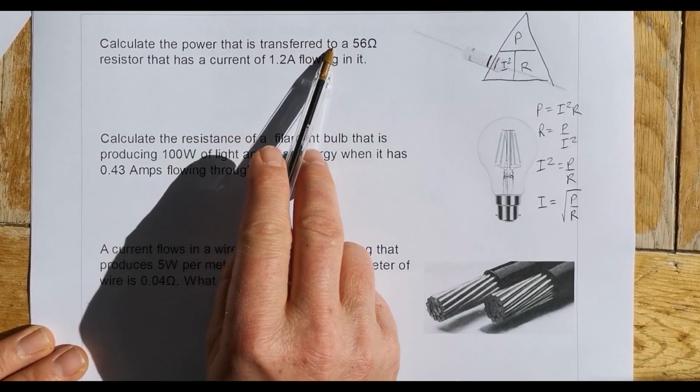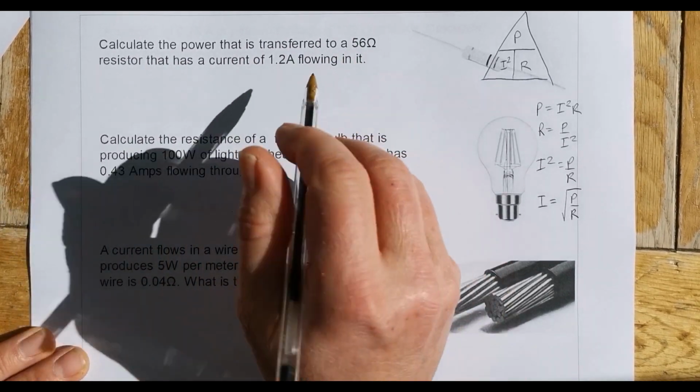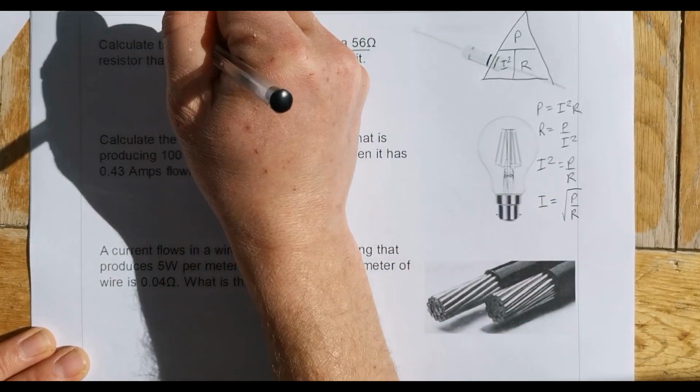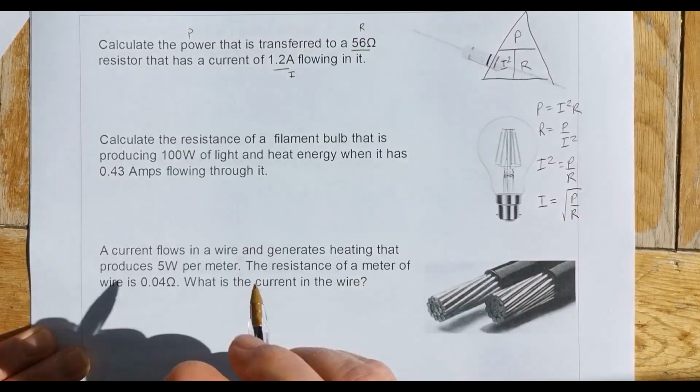Calculate the power that is transferred to a 56 ohm resistor that has a current of 1.2 amps in it. So I'm asked to calculate power, and I'm given resistance and current.